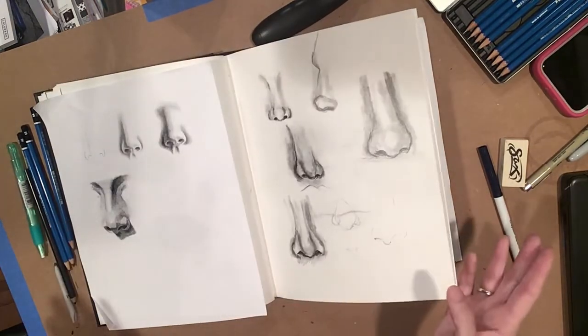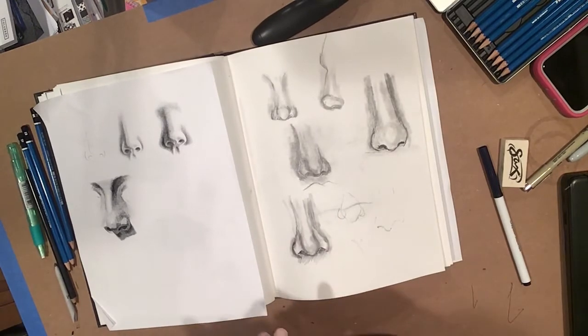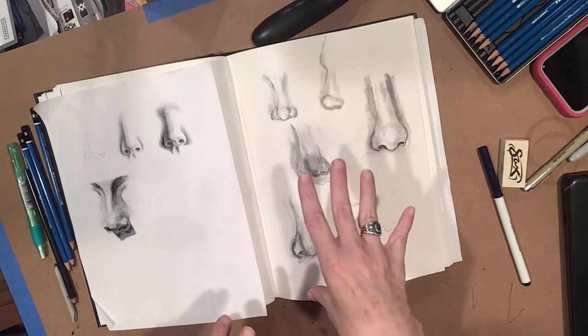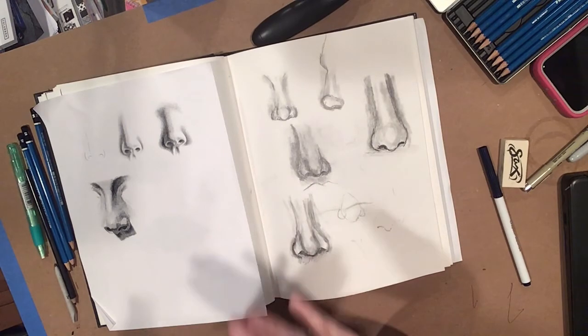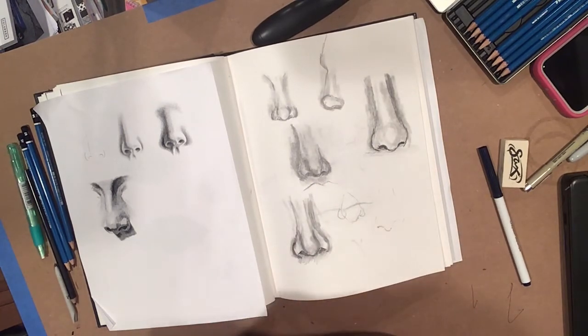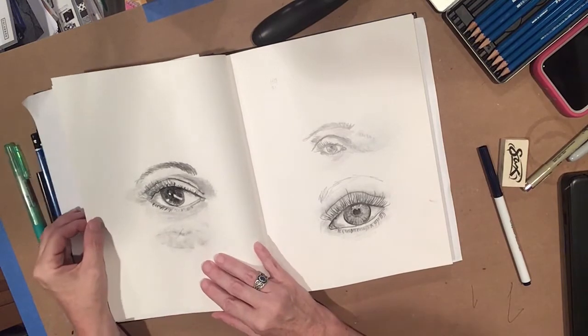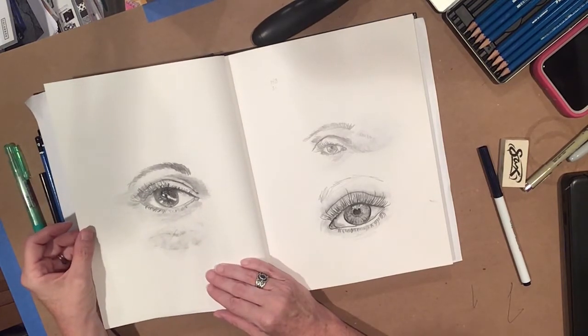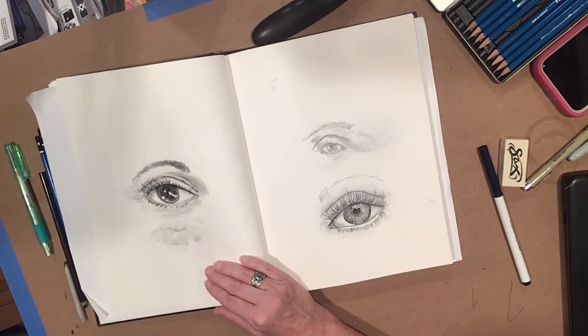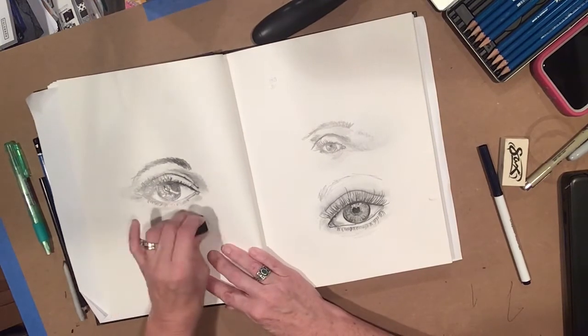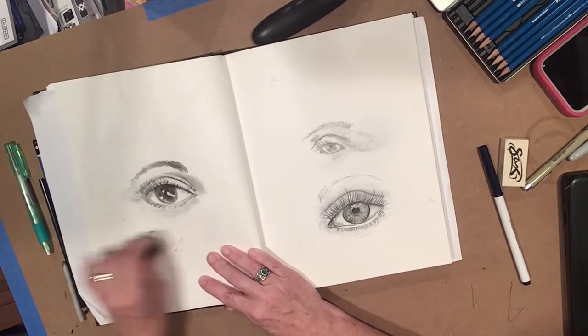They do not have to be the same at all. There are a million different types of noses, just like there are a million different types of people. Everybody's going to have a slightly different nose shape. Same thing with your eyes. You can try different expressions if you want to for your eyes. It's up to you how you decide you're going to do that.